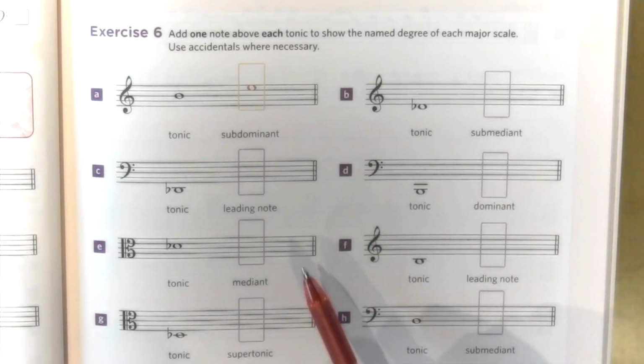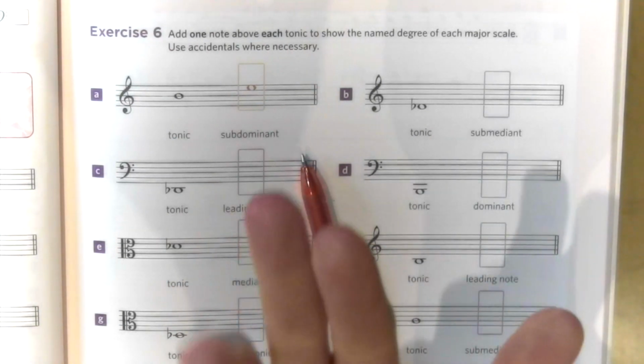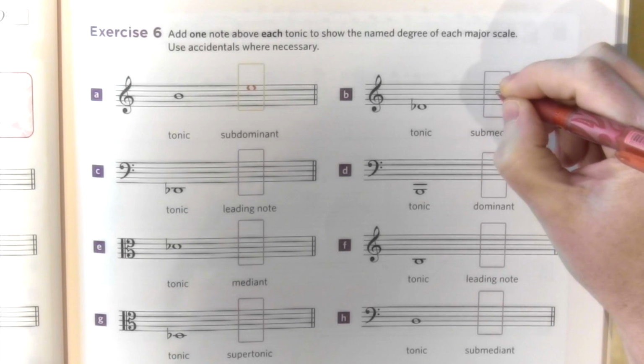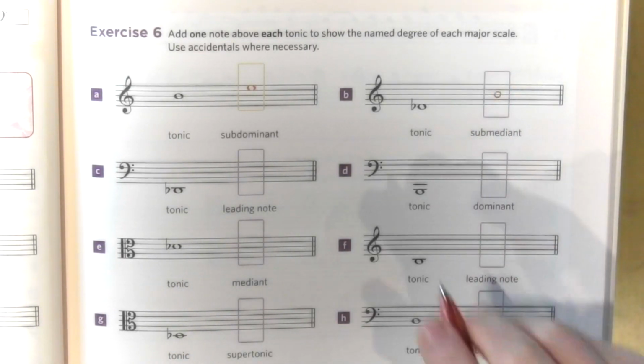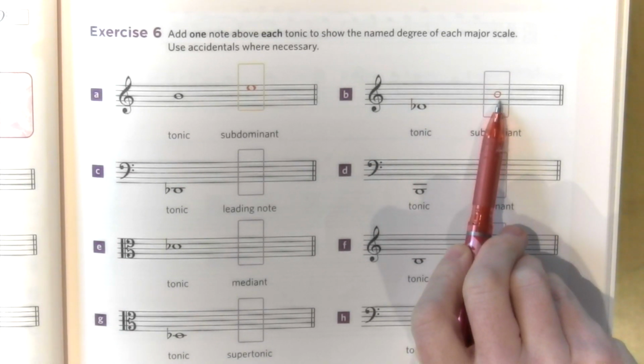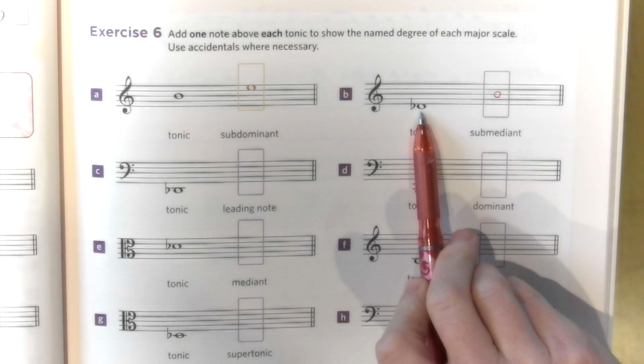Submediant, that's the 6th. So, re flat, okay, re, mi, fa, sol, la, si, B. Let's write a B with no accidentals yet. Now let's find out whether B is included within the key signature. The note B is included.